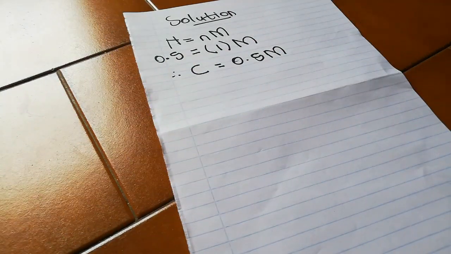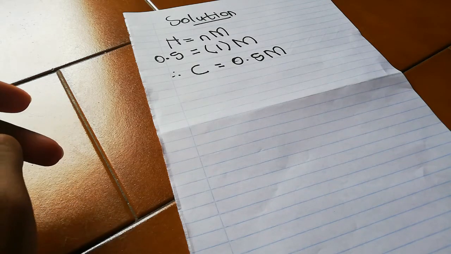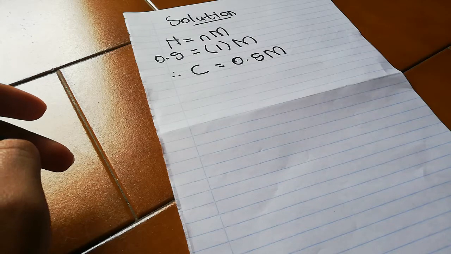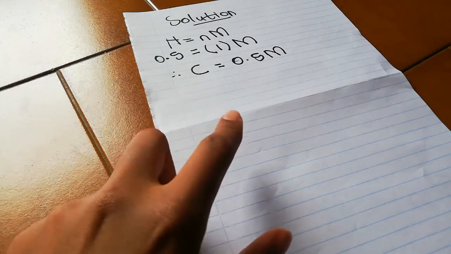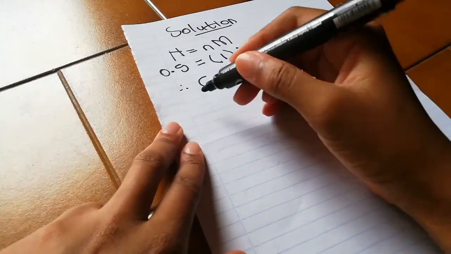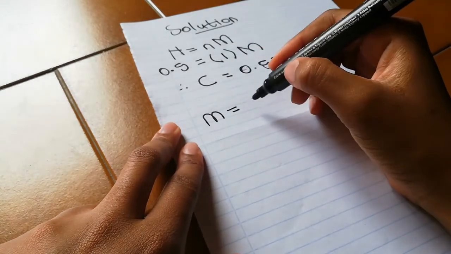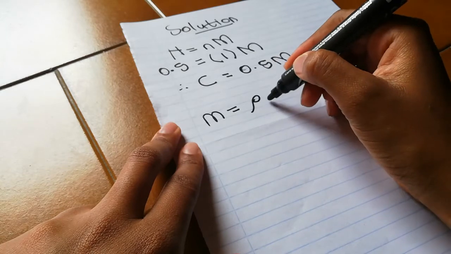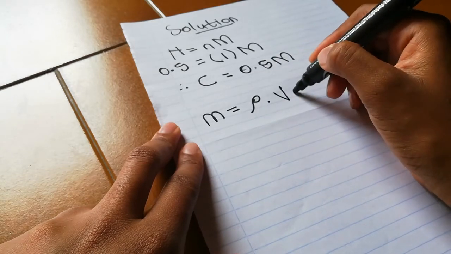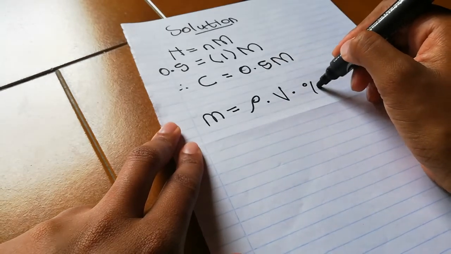We were also told that we are starting with a concentrated solution of hydrochloric acid. So in order for us to get the mass of hydrochloric acid in the concentrated solution, we will use this equation: mass is equal to density times volume times percentage.